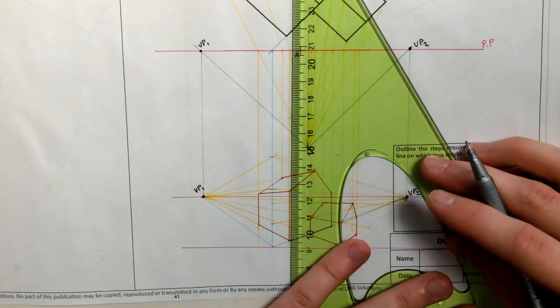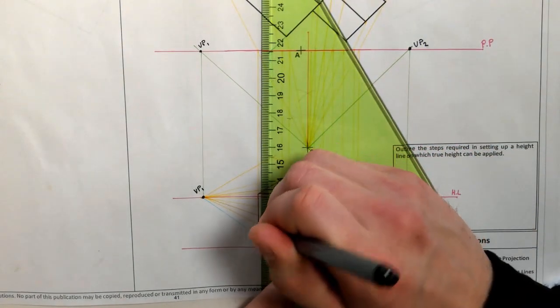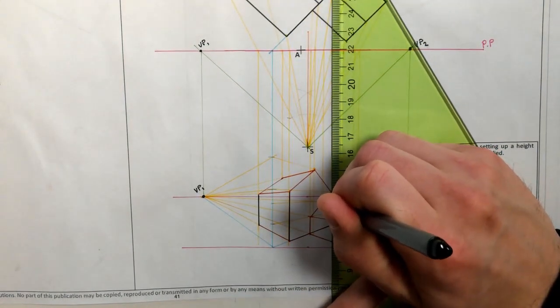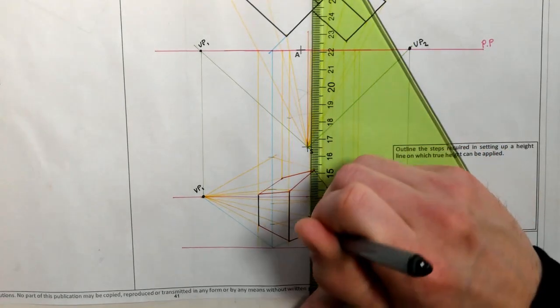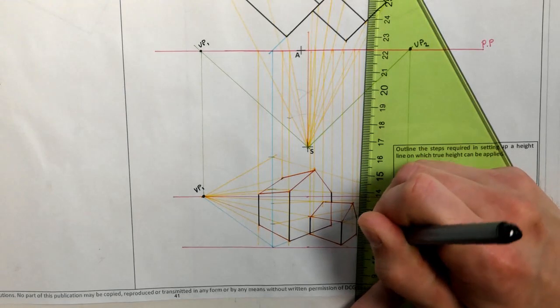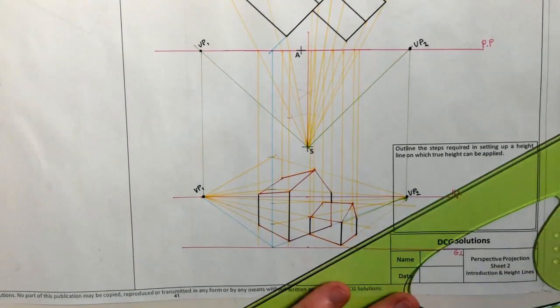We're going to come along now again with our final outline. So with your HB or your H pencil, we're just going to outline the bits that are visible. We don't need to include any hidden detail or anything here, so we're just going to highlight the bits that we see.